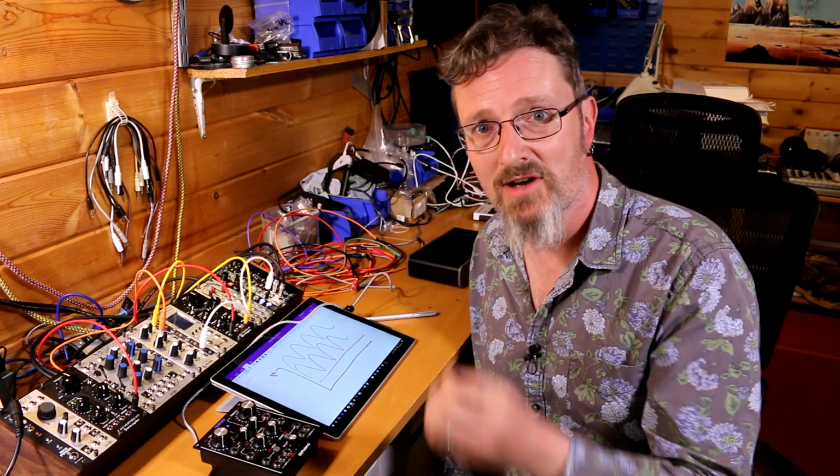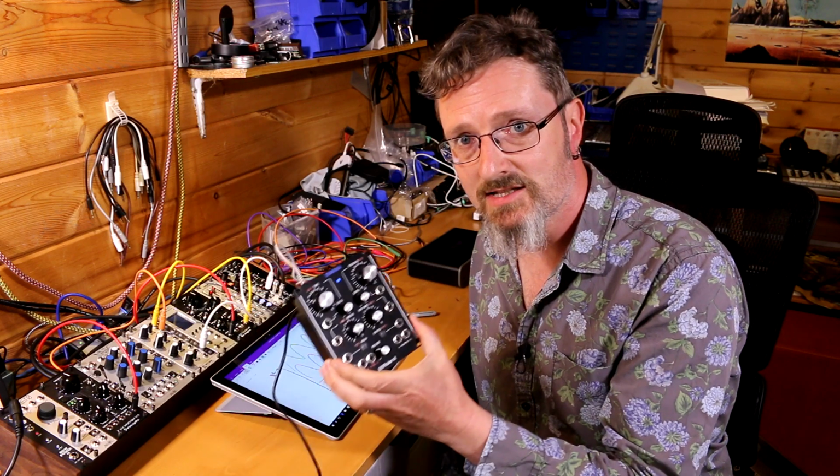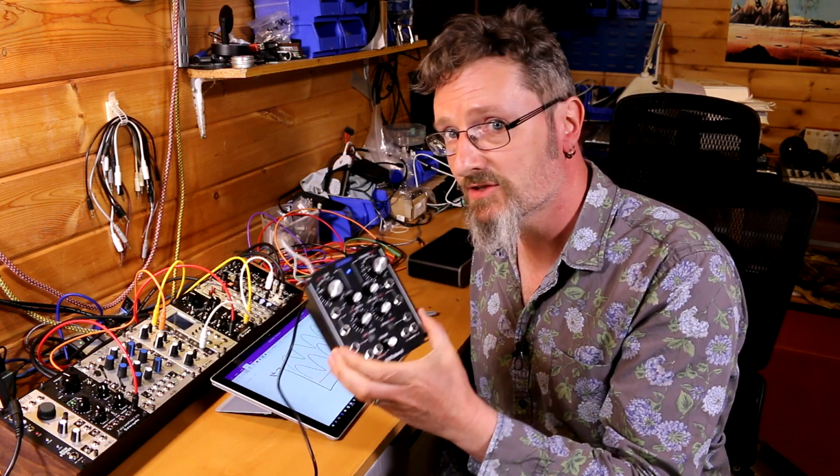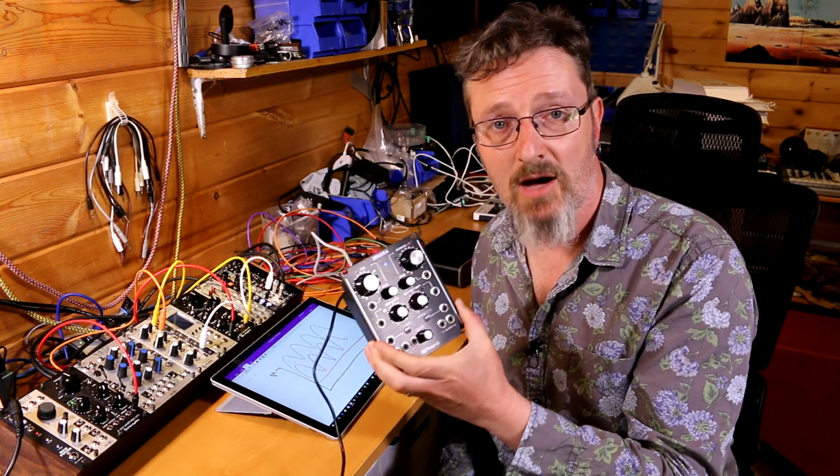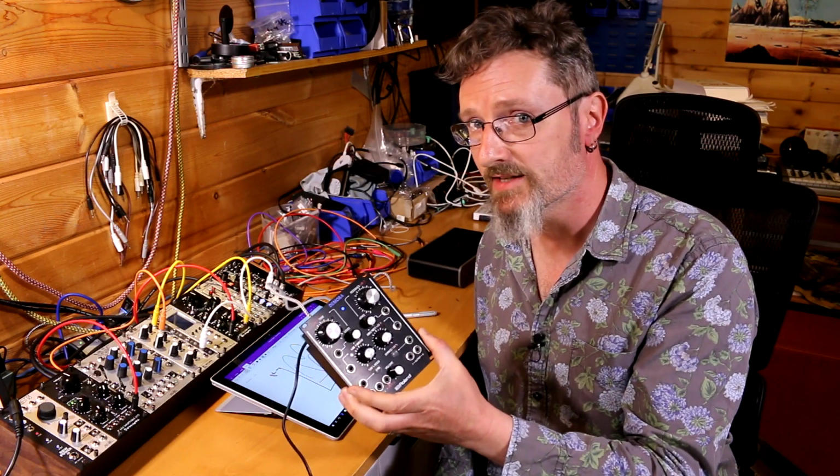But for the moment, for demonstrating what I'm trying to do, trying to get CV in and out of the computer into my Eurorack, this, as a DC coupled audio interface, is going to do the job. And hopefully I'll be able to show you exactly how cool that is.